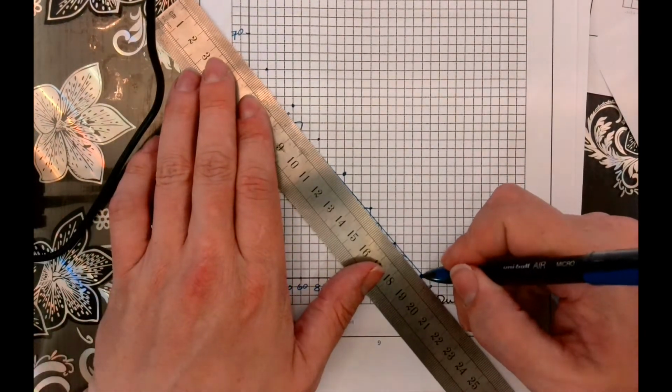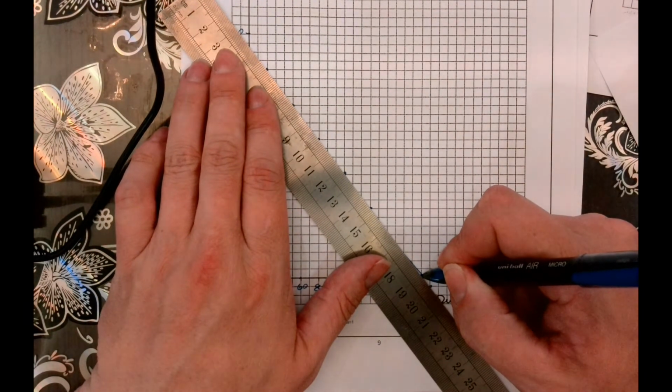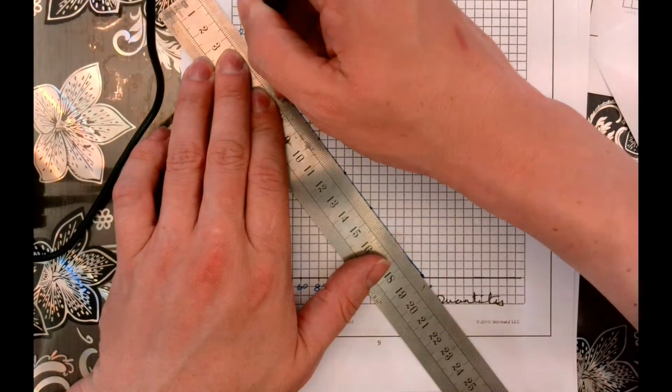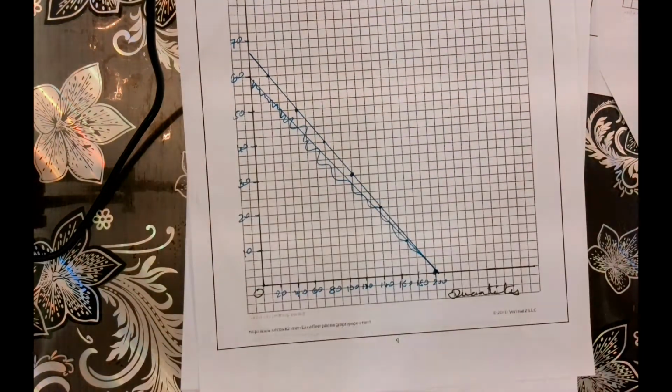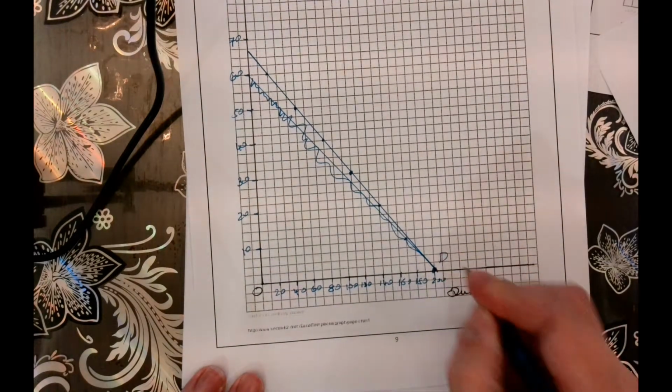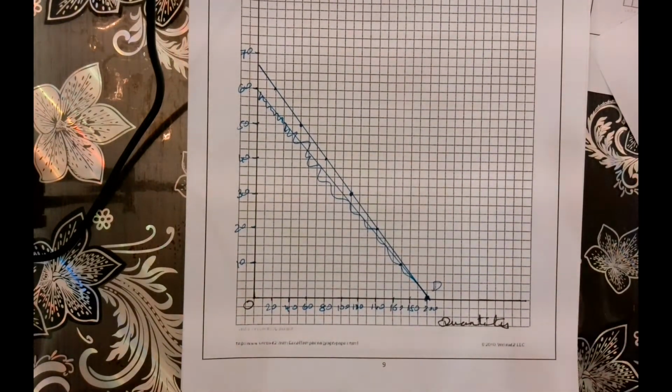And this should be going through all of these points. Now look, because I've taken my time to draw more than 2 points, it's more accurate. And that's the answer there. That's how you do it. Do not draw it in pen.